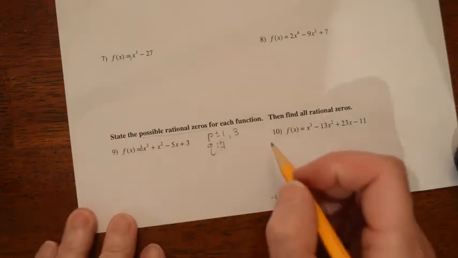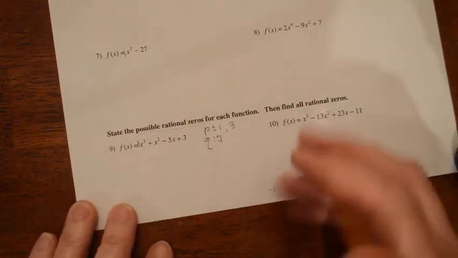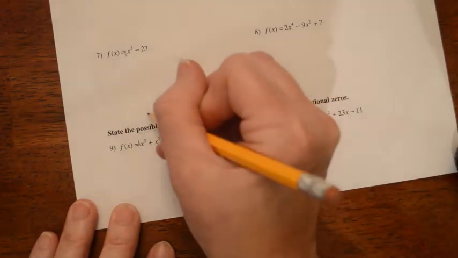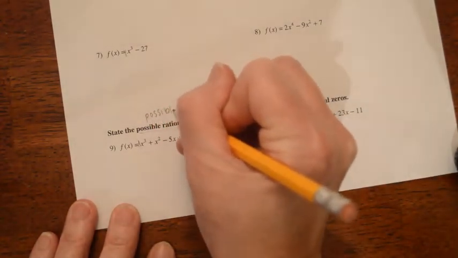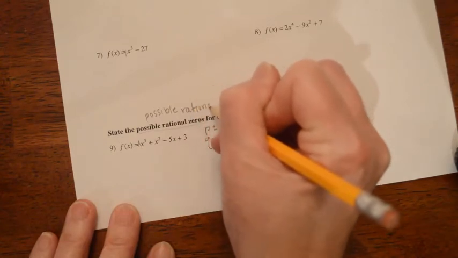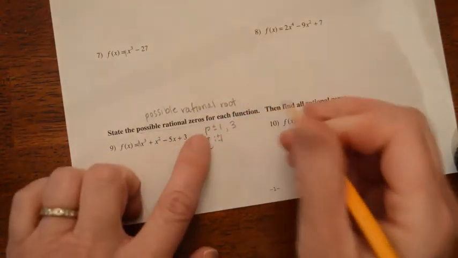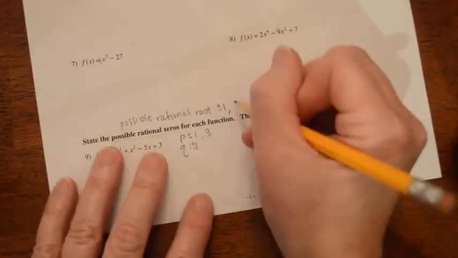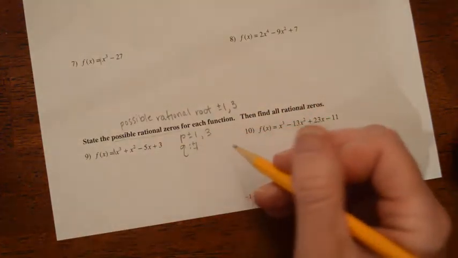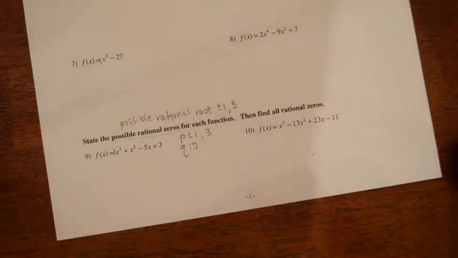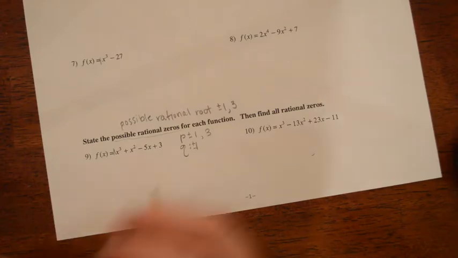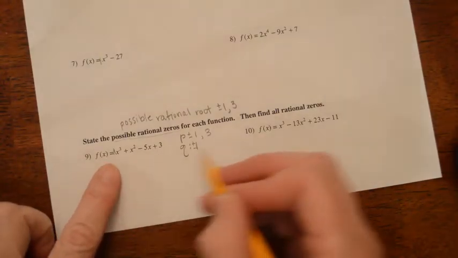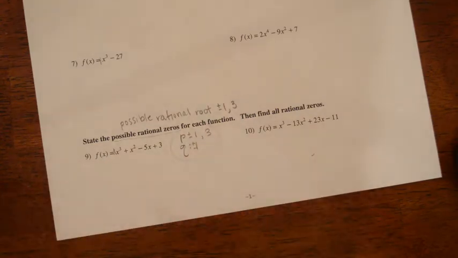So the possible rational roots, let me go up here because I'm writing a little too big for the amount of space I have. So possible rational roots, again, zeros is another word, would be plus or minus 1 and plus or minus 3. That's it, because I'm dividing by 1. Okay, so here's what we do. We use synthetic division. All right, I might not know how to factor that, but I know that if I have a list of zeros or potential zeros, that I can find if it factors by using synthetic division.